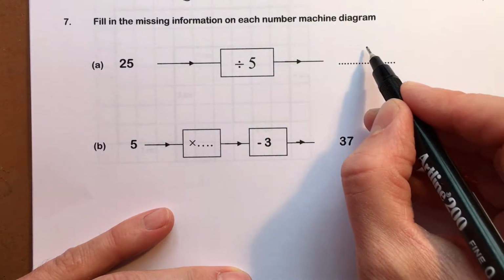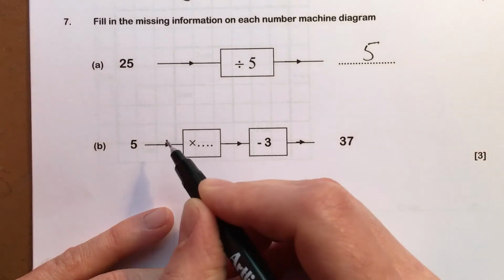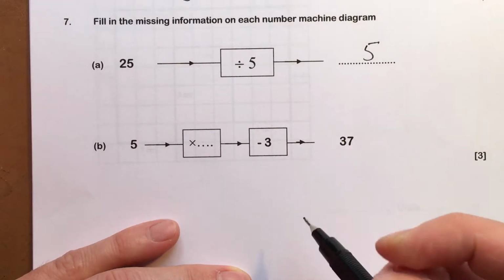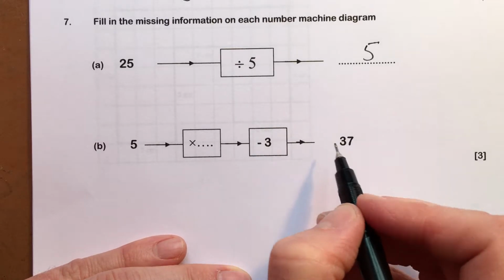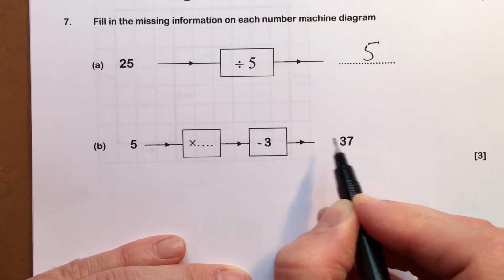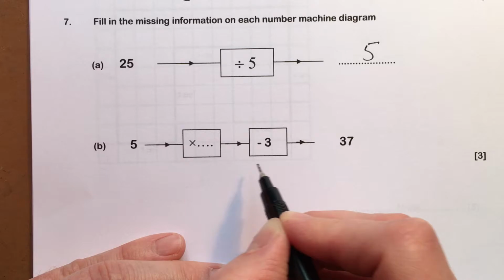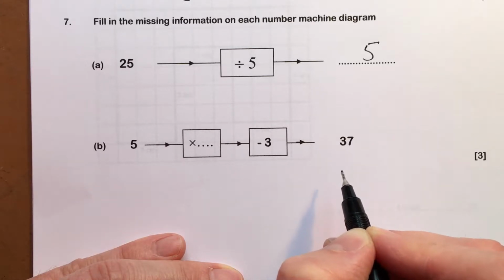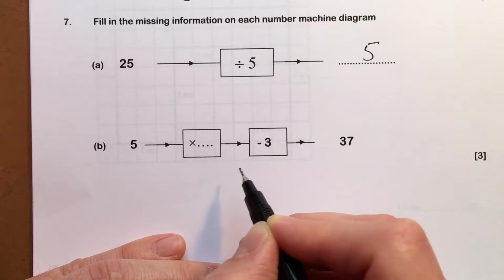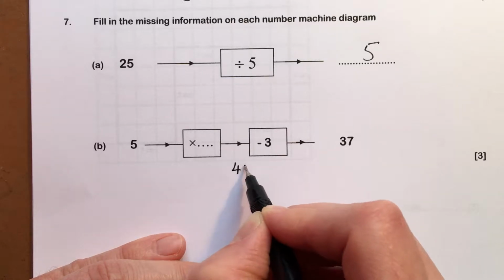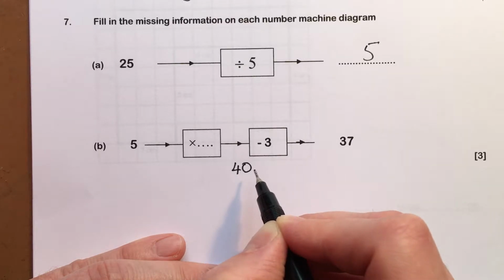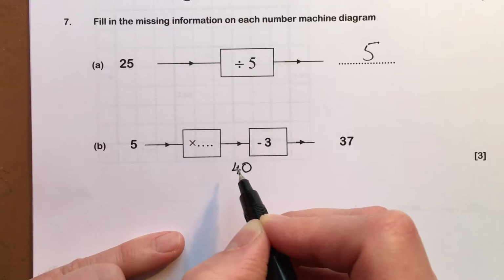25 divided by 5 gives us 5. 5 multiplied by what? Subtract 3 gives us 37. Well, hang on. That's not so straightforward. But if we take it a step at a time, from this point to this point, I subtract 3 and end up with 37. So if I start with 37 and I add 3, I would need to be at 40. Yeah? So from 37, if I added 3 by reversing that number machine, I'll be at 40.